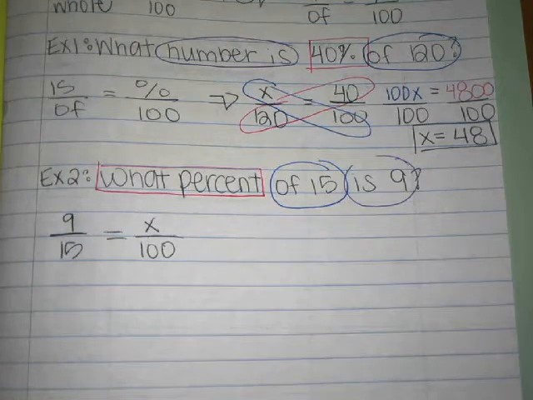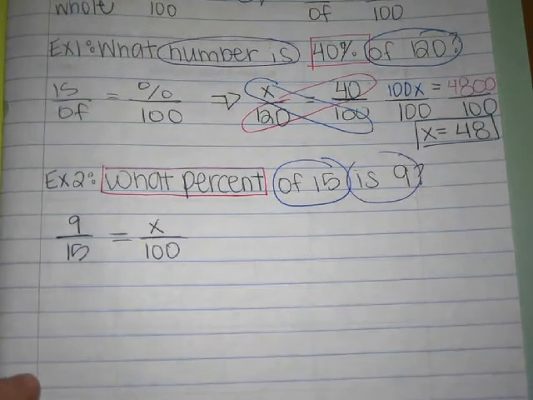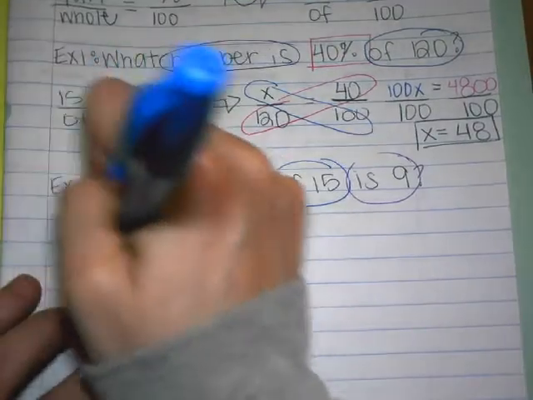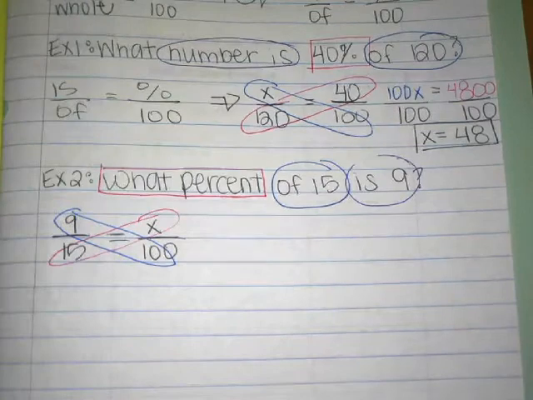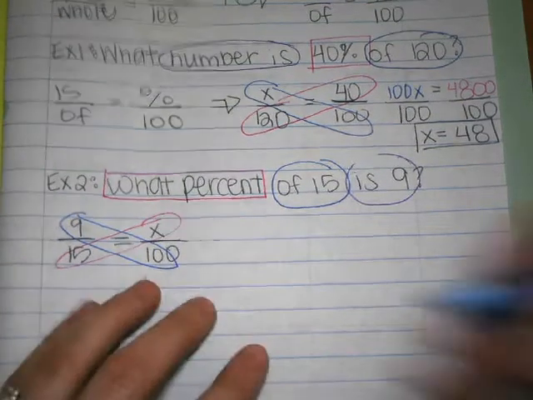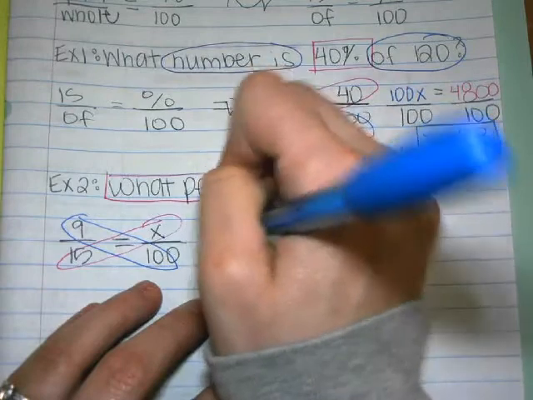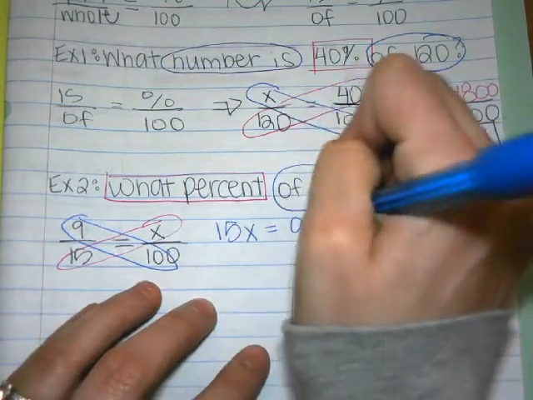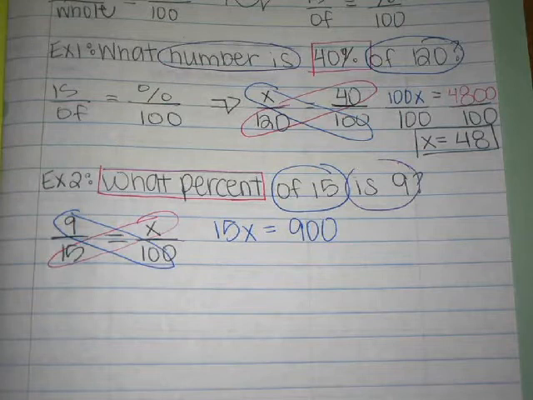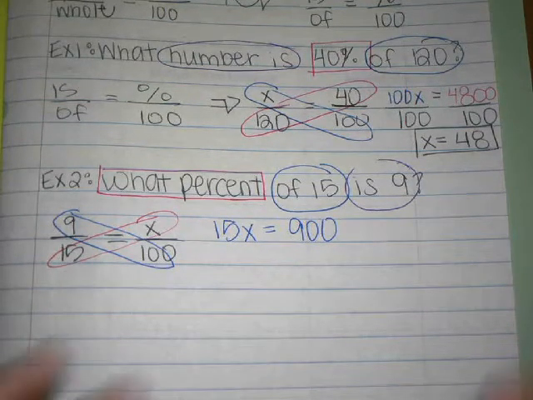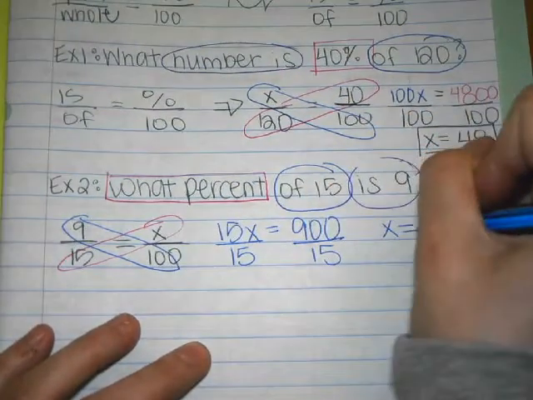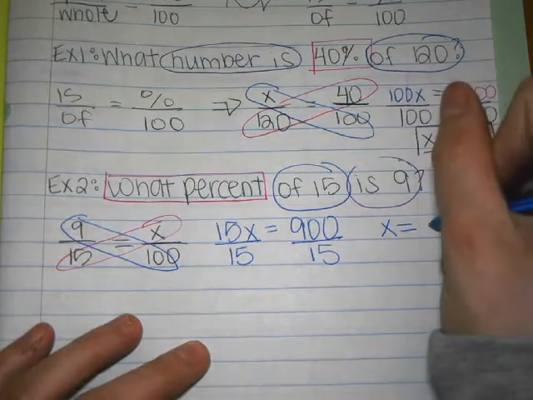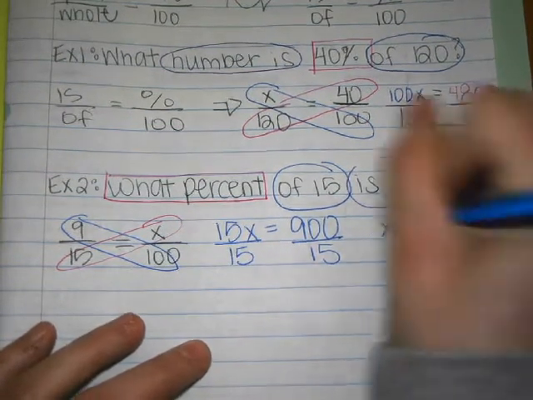Now we can cross cancel. Or cross multiply. What are we cross multiplying? 9 times 100 and 15 times x. What should it read? 15x equals 900 or 900 equals 15x. I don't care which way you write it. What do I do now? And x equals what, you guys? What was it, everyone? 60.